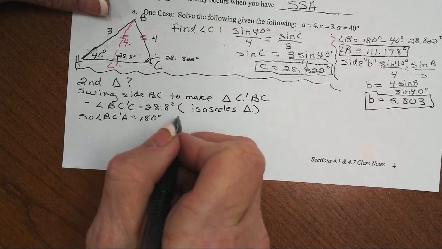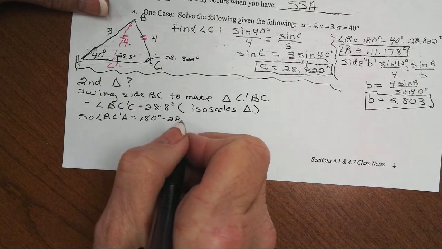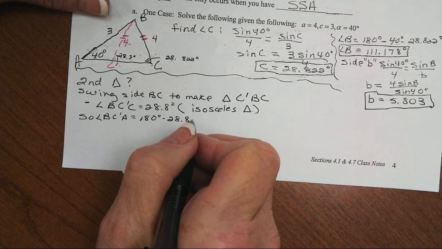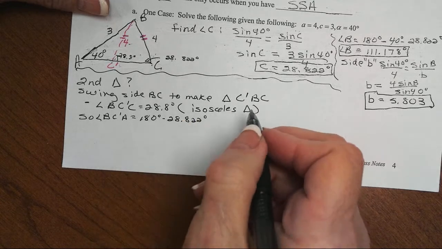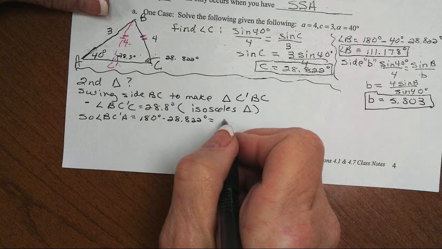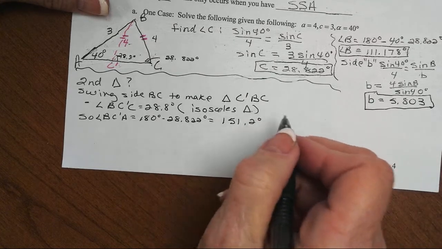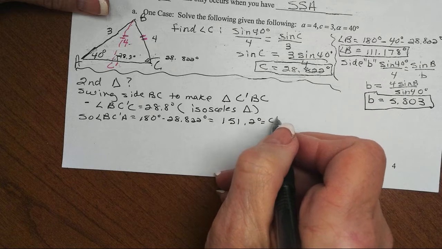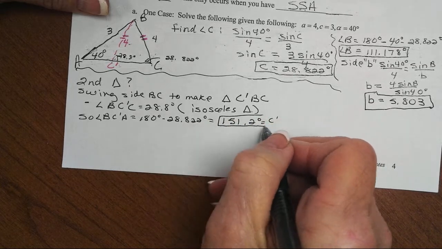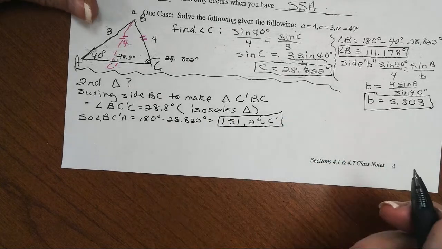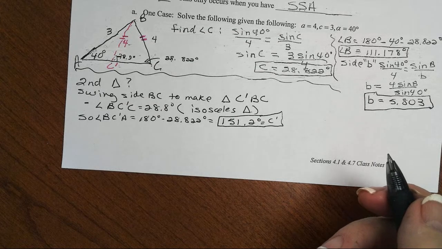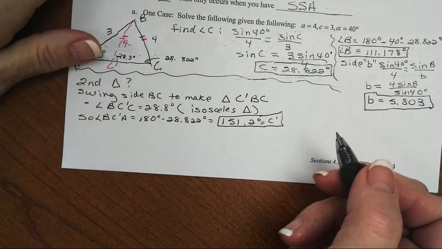It's an obtuse angle. So it's actually equal to 151.2 degrees. So there's our C prime. We're solving the second triangle.